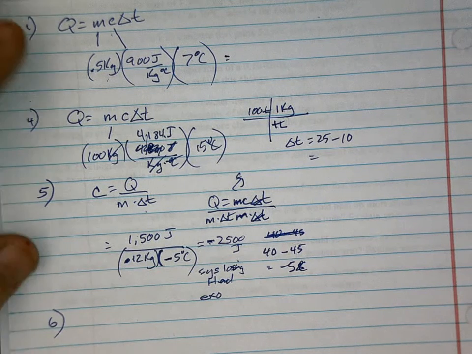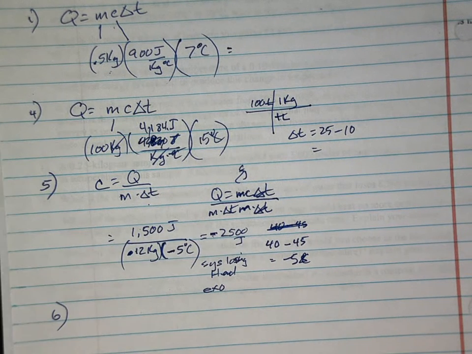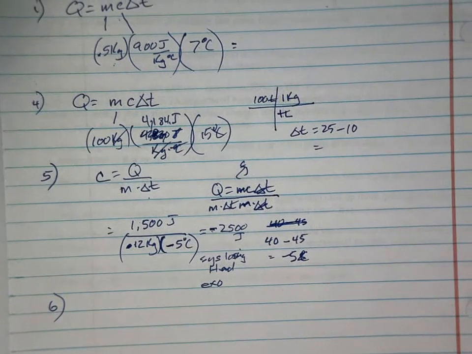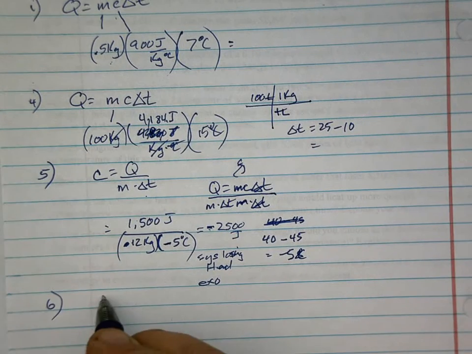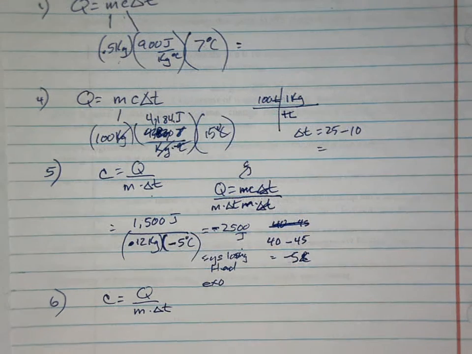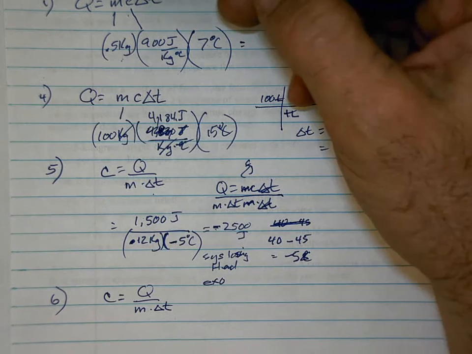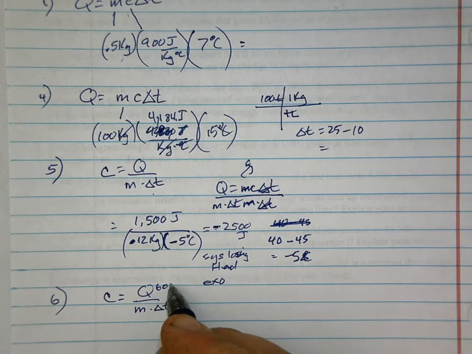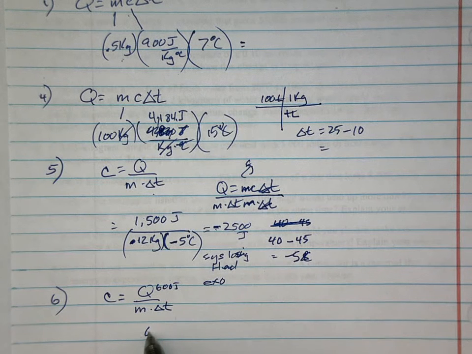So number 6, I'm not going to work through all the math like we did before, just how to get it set up. Number 6 asks what the specific heat is, so we're looking for C again, and from our previous problem, that's Q divided by M times delta T. The material gains 600 joules, so this will be 600 joules.